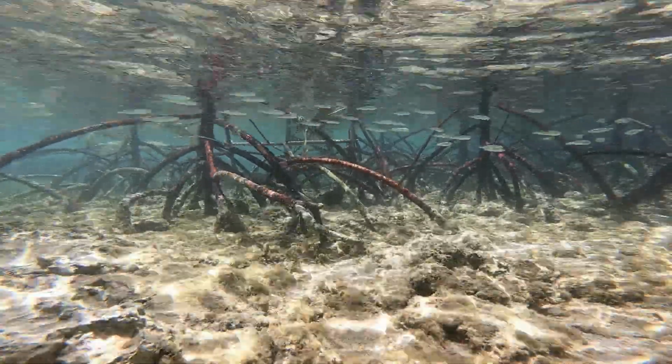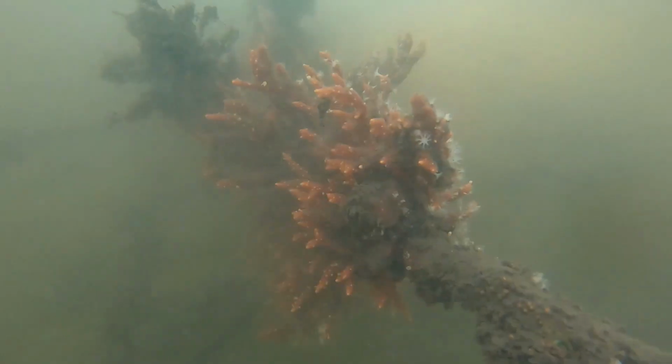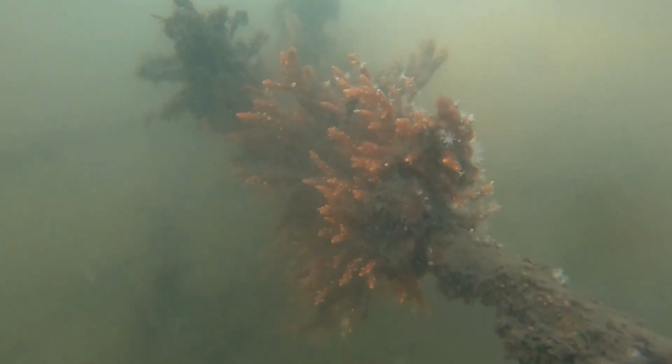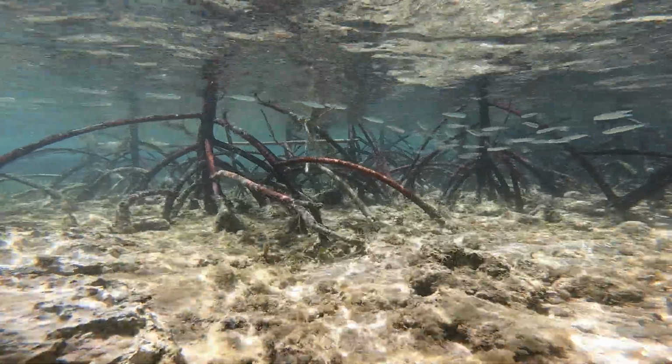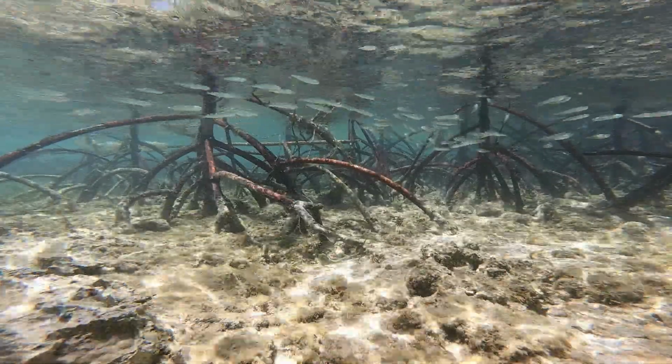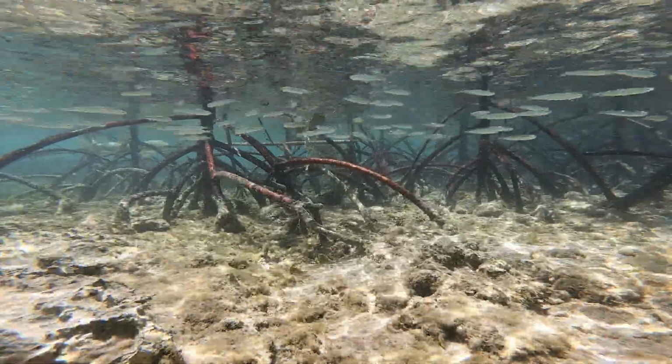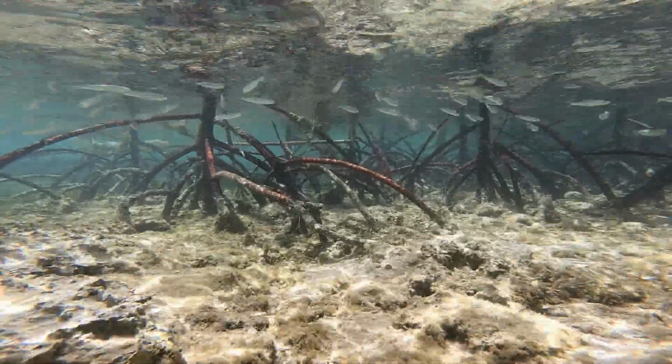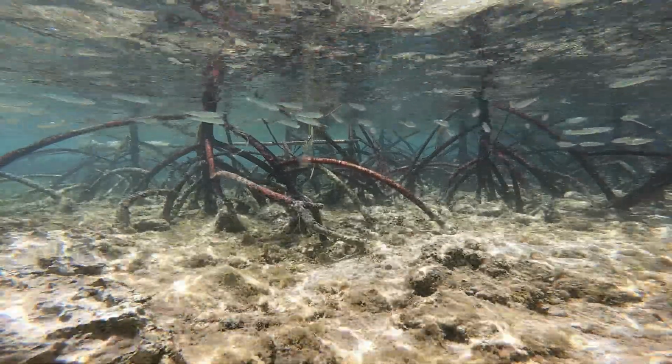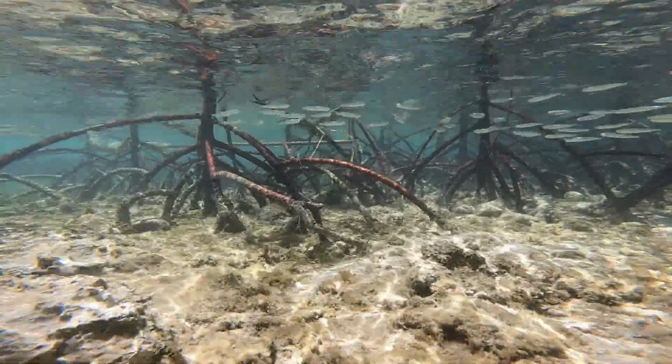The high biological productivity of the mangroves is also reflected in the accumulation of a considerable biomass of invertebrates on the submerged parts of the root systems of the trees, constituting the most amphibious groups.